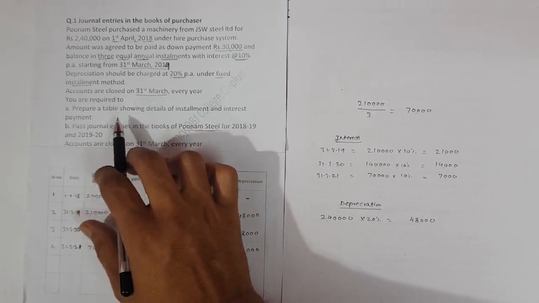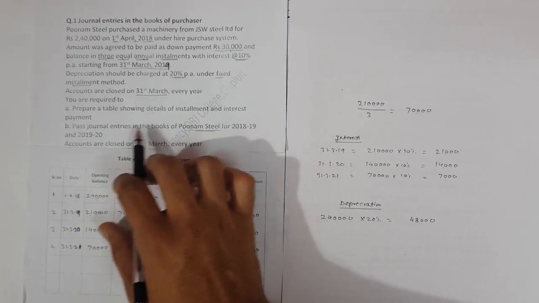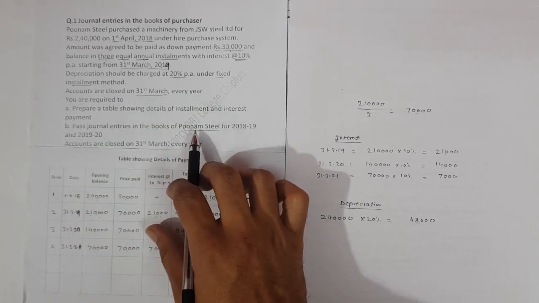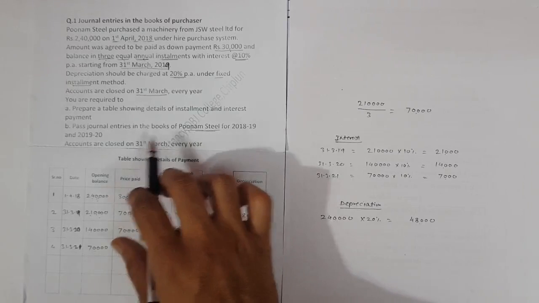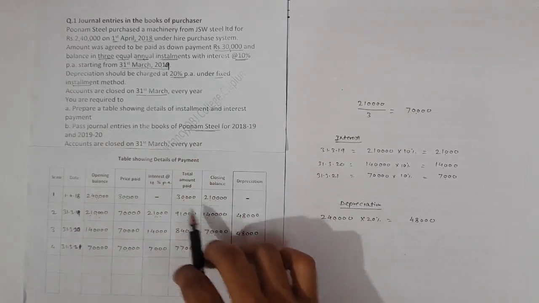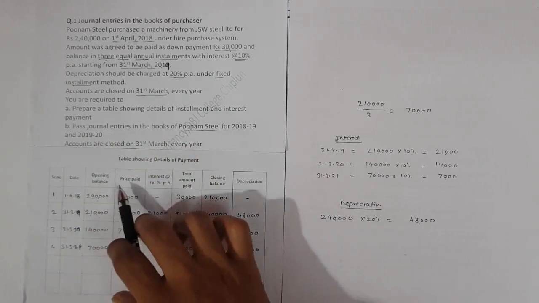We have to prepare a table showing details of payment and pass entries in the books of Poonam Steel, that is the purchaser, for first year and second year. So here the table format is given.